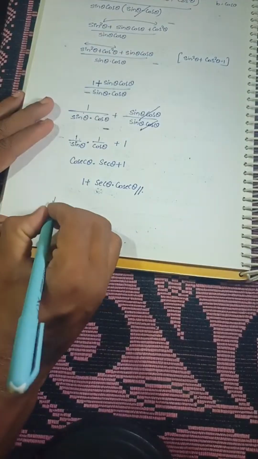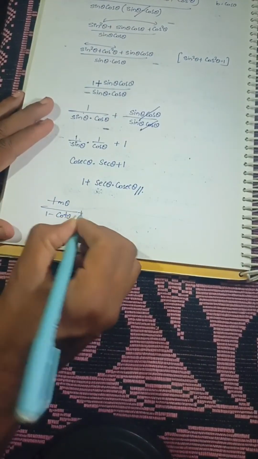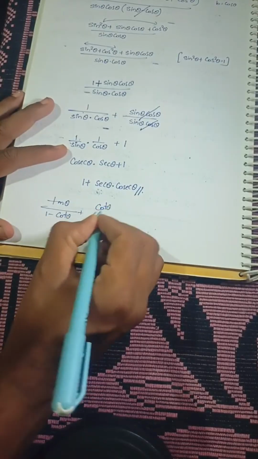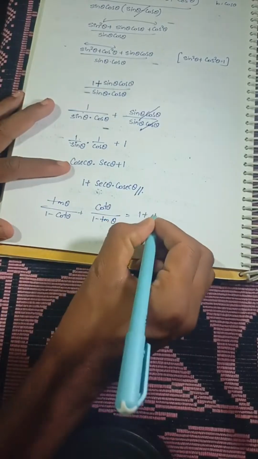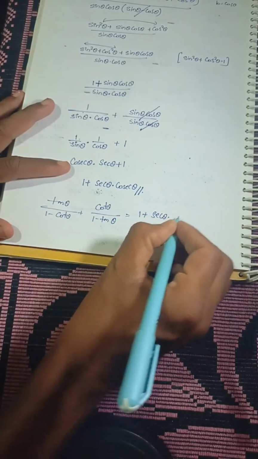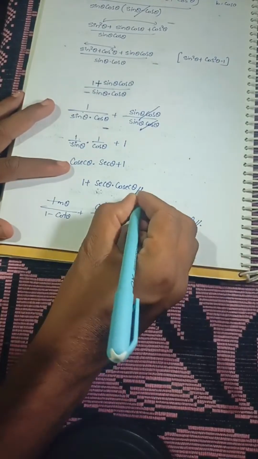So what are we going to get as the answer? Tan theta by 1 minus cot theta plus cot theta by 1 minus tan theta is equal to 1 plus secant theta into cosecant theta. That's the answer.